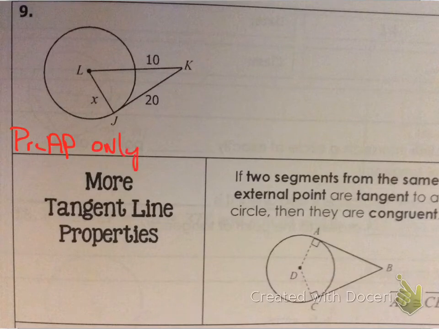Because you will see something like this in a pre-cal class or something like that. But, hey, those of you listening to this, go ahead and challenge yourself. How does this one work? Well, this one works out a little bit differently because this time I don't know the radius. So A is x, and so is this. That means this whole thing right here is x plus 10.